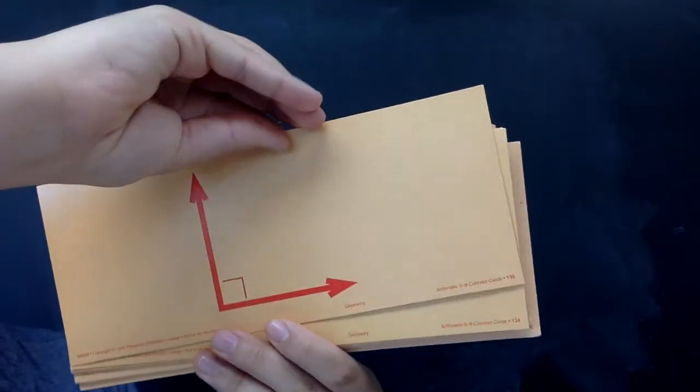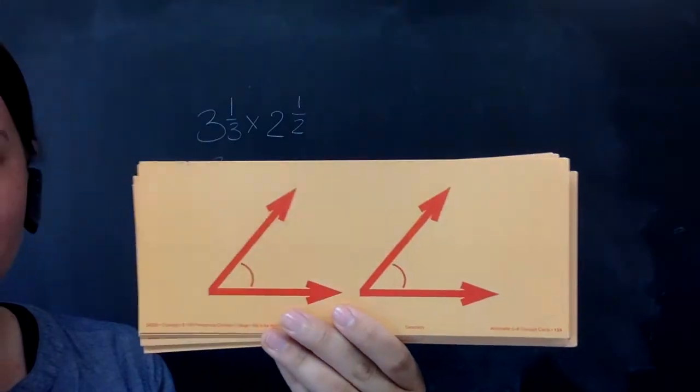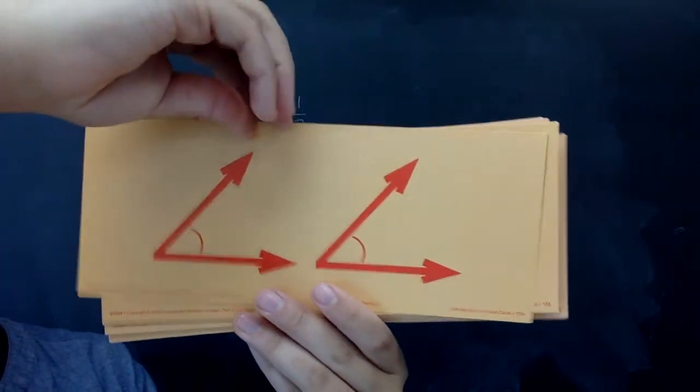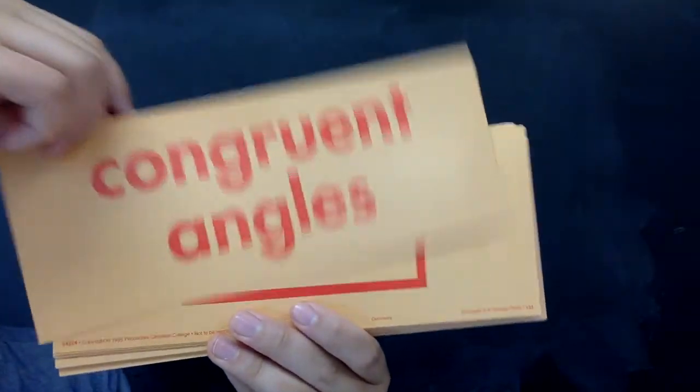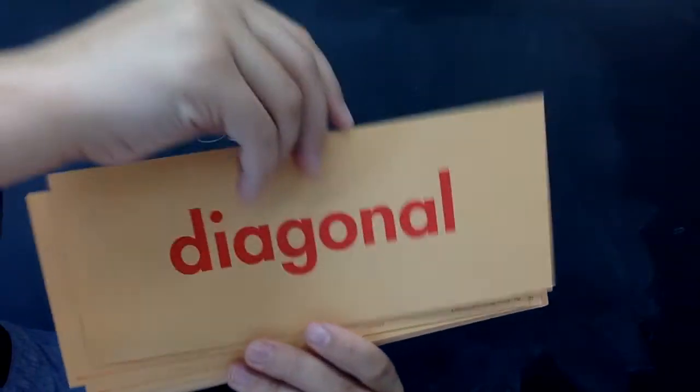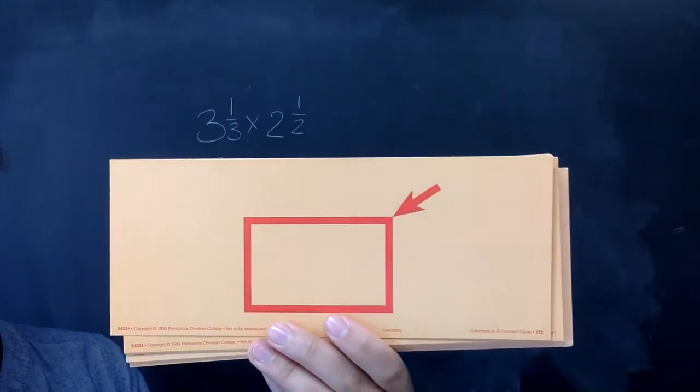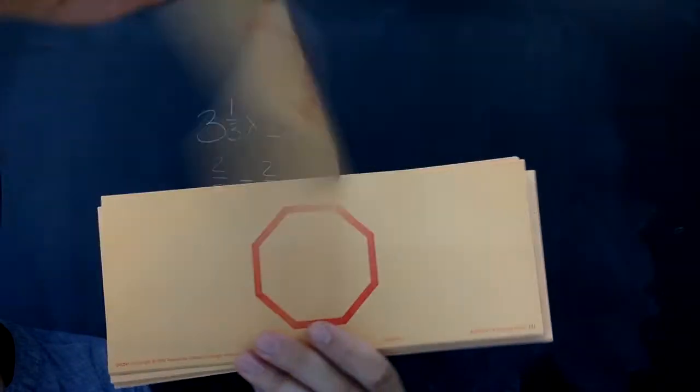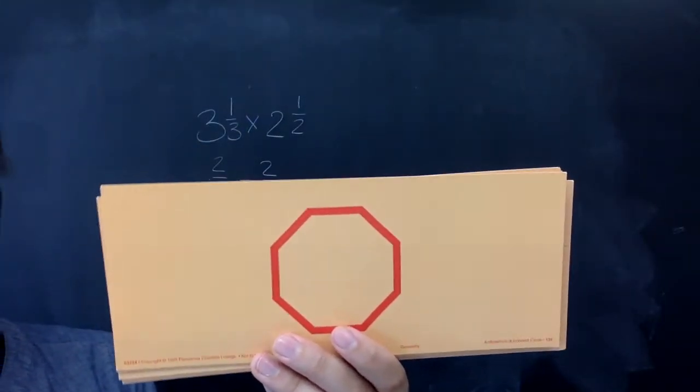Wrong way. This is a right angle. Congruent angles. This line here is a diagonal. This is a vertex.